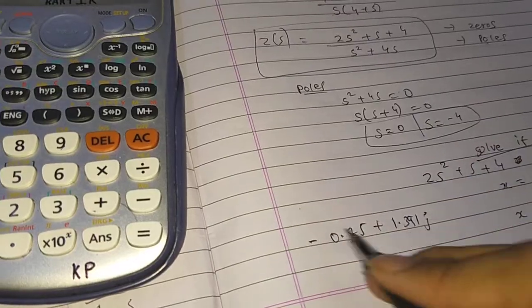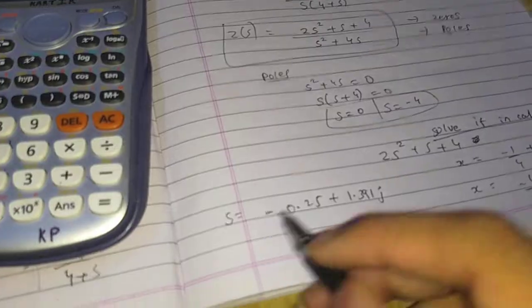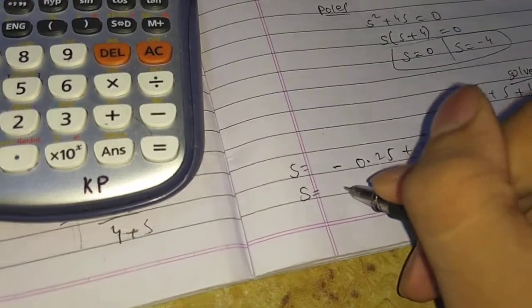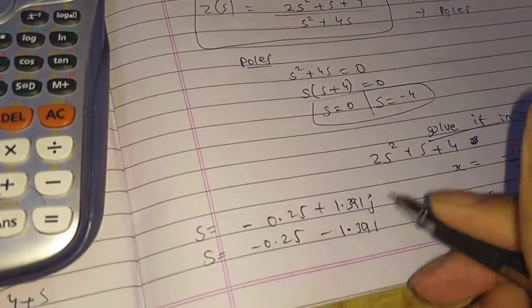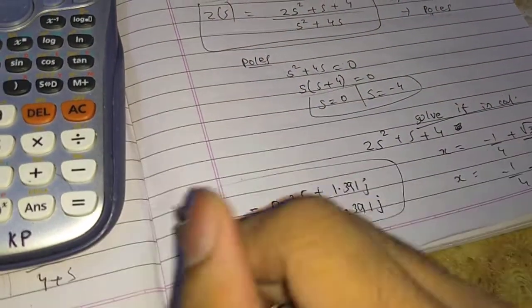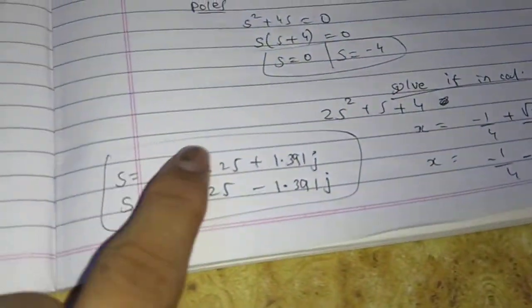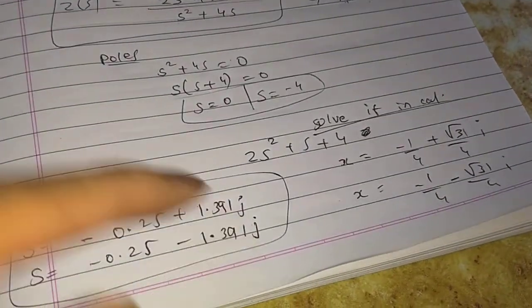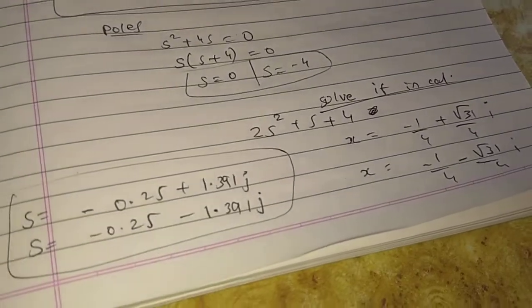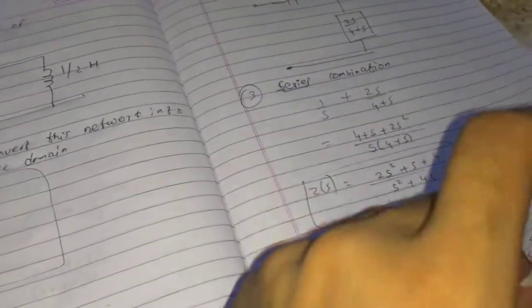So the first value is minus 0.25 plus 1.391 j. The second value I will write like this: minus 0.25 and minus 1.391 j. So these are my two values after solving it in the calculator. I just did 1 upon 4, which comes out to be 0.25, and root 31 by 4 gives me 1.391 j. After getting these values, we will plot the pole-zero graph.